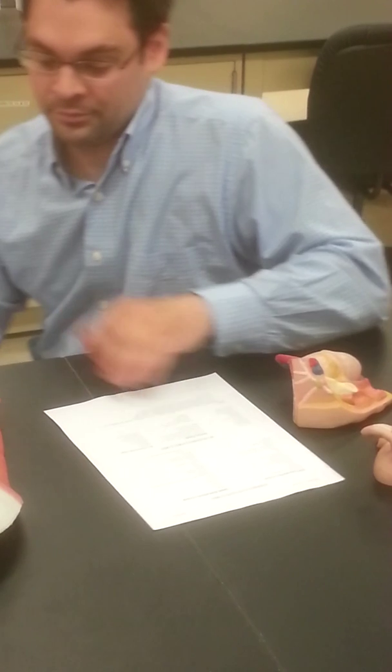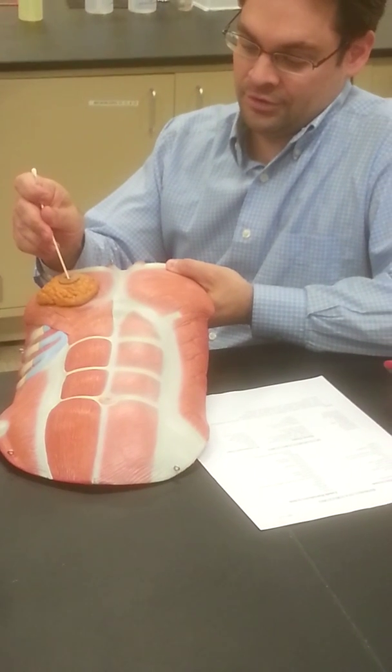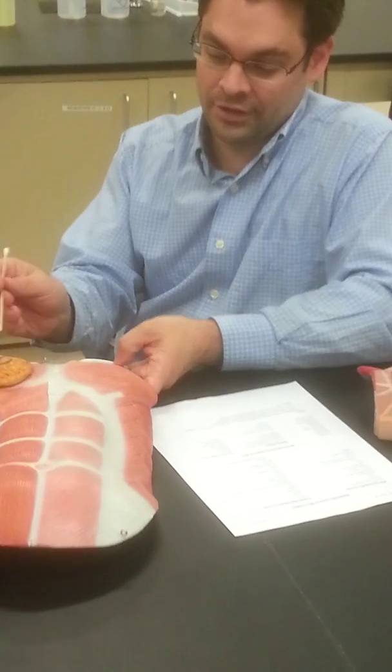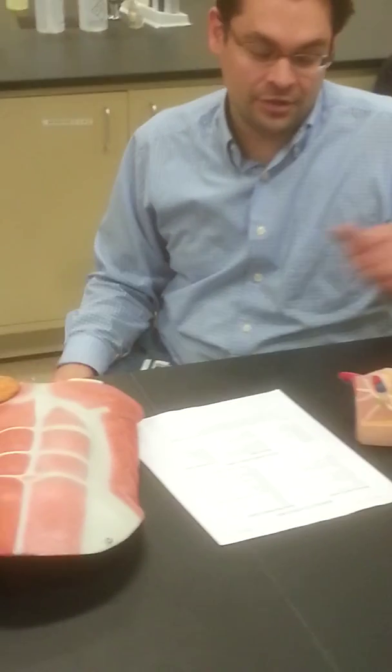Okay. Now, breasts just have areola, which is right around the nipple, and that's it. Alveolar glands you can't see, and that's actually everything.